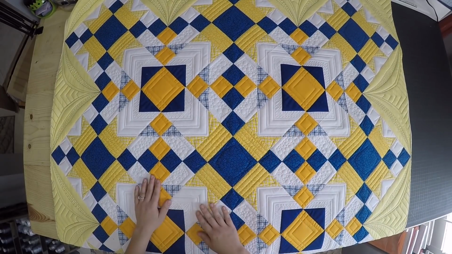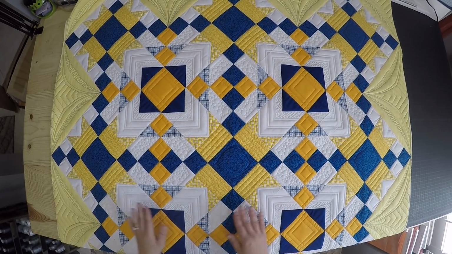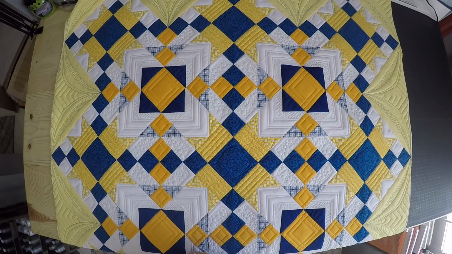And I hope that some of these ideas and reasons why I decided to quilt the quilt the way that I quilted it really help you in making your decisions going forward.